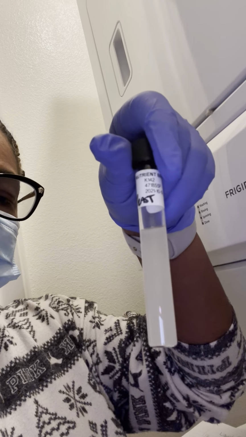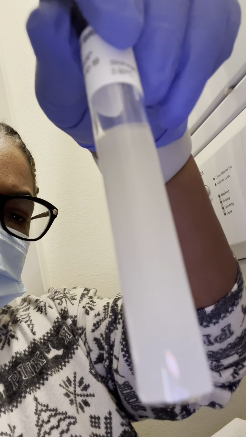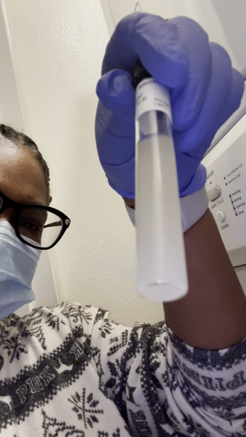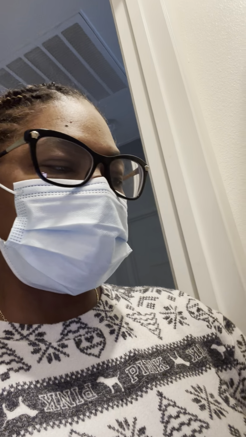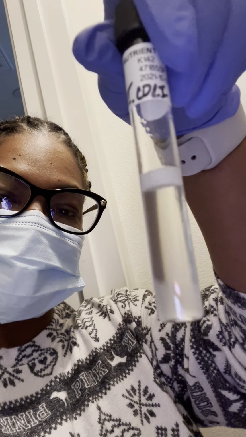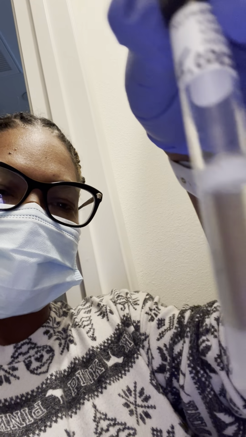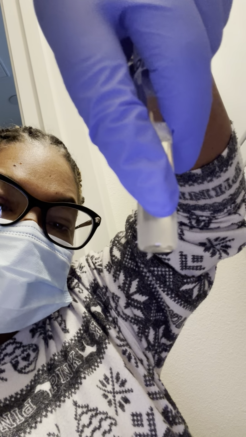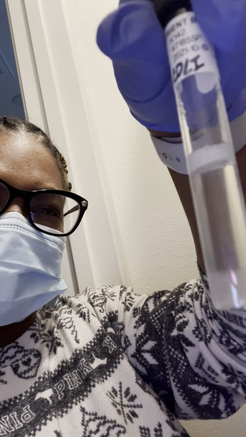Here is the yeast, and it's pretty cloudy all over. It has been 48 hours. Here is my E. coli, and you can see at the very bottom it's more cloudy. I'm trying to point it out with my finger. It's more cloudy at the bottom, and as you can see, it gets a little clear at the top.